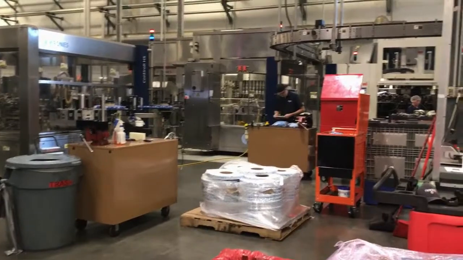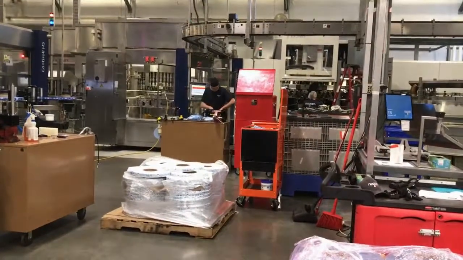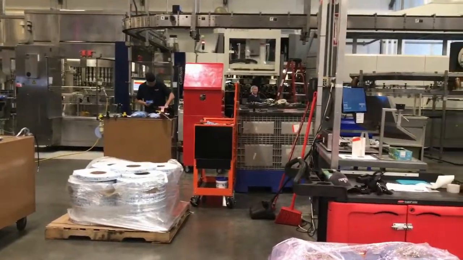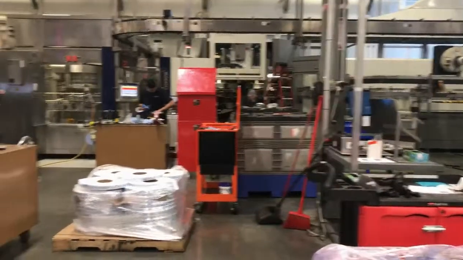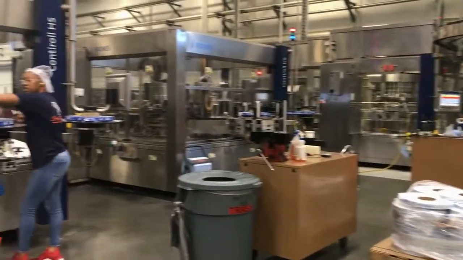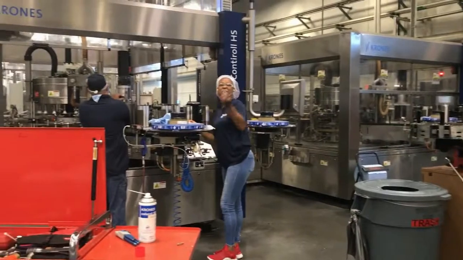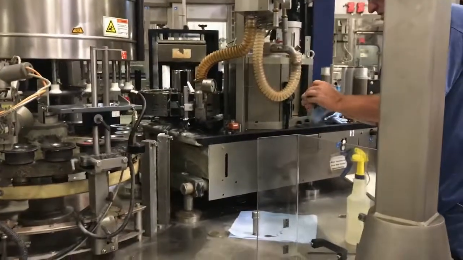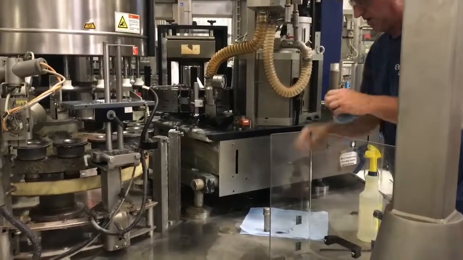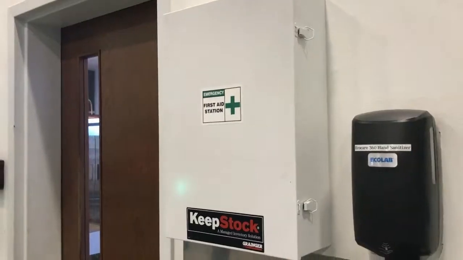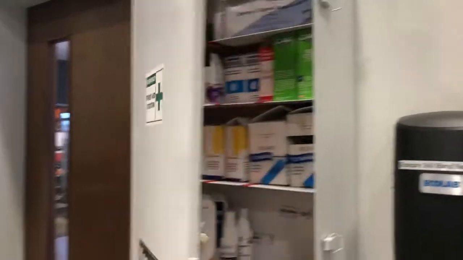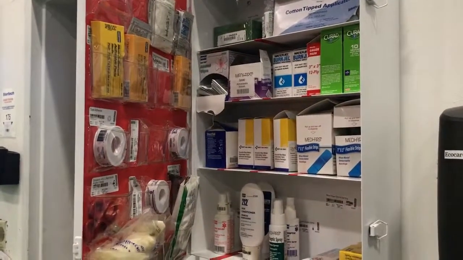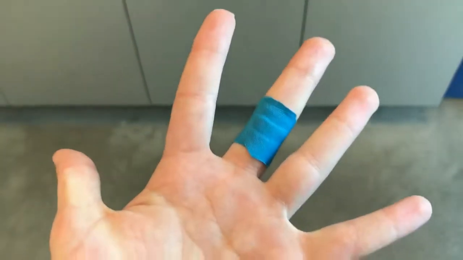No personal medication is allowed inside the Niagara facility. You must notify your supervisor of any prescribed medicine and must be able to safely operate all machinery. You must also notify your supervisor of any contagious diseases as well as any cuts or infections. If you get a minor injury on the job, such as a paper cut or small scrape, there's a first aid kit located outside the break room. If you need to wear a bandage, blue is the only permitted color bandage on the floor.